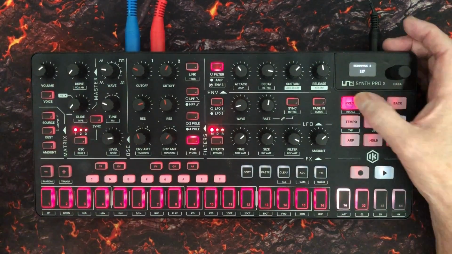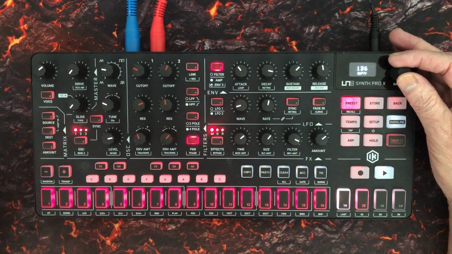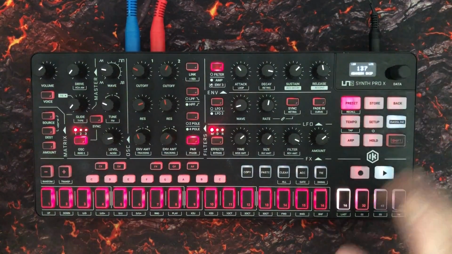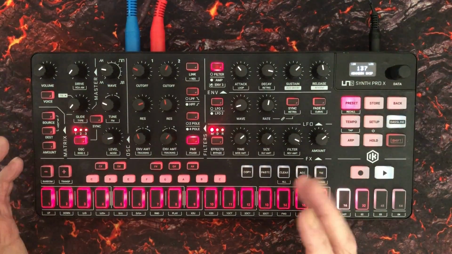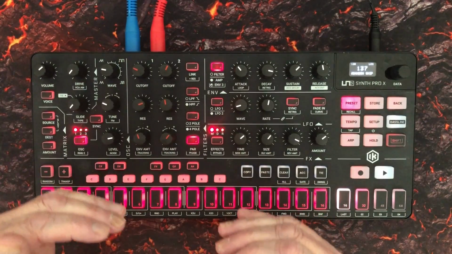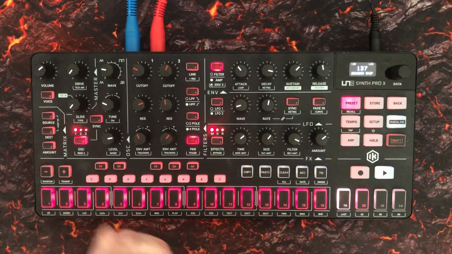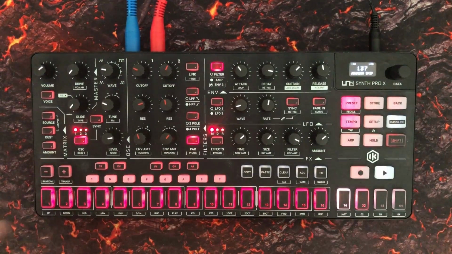So let me give you an example of, say, a different type of preset. This is one I called Abandoned Ship. When you select a preset, you can either choose to load the sequence and the sound, or just the sequence and the sound. Okay, so this is more of an experimental type.